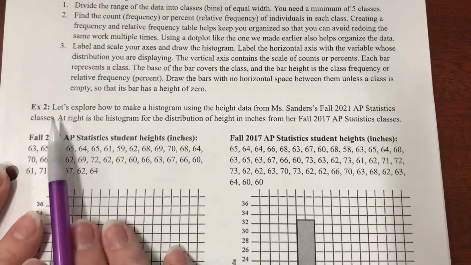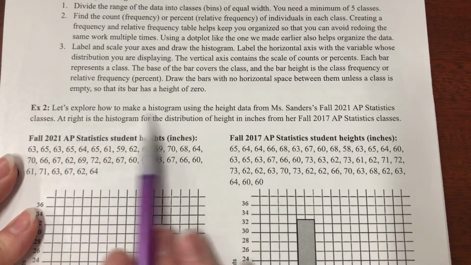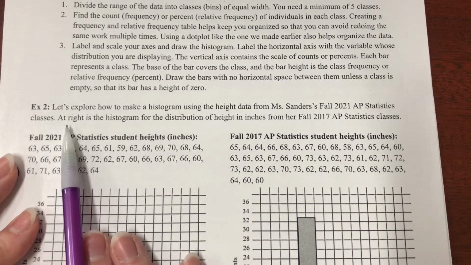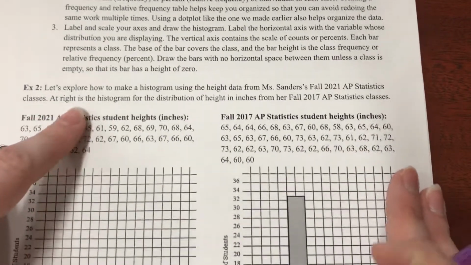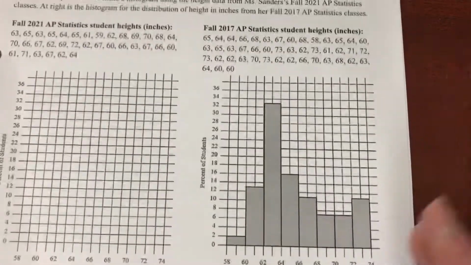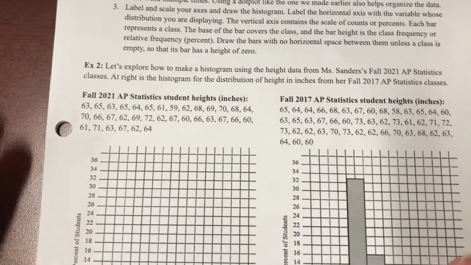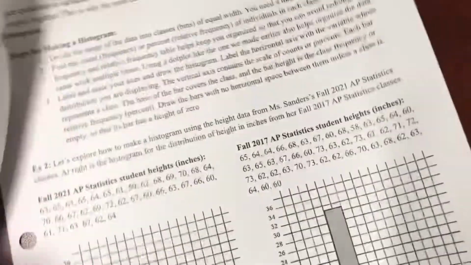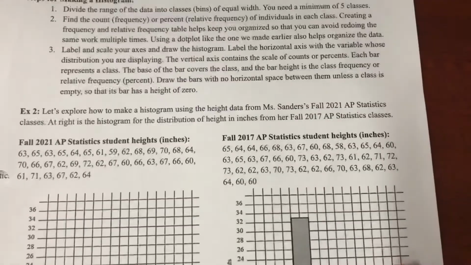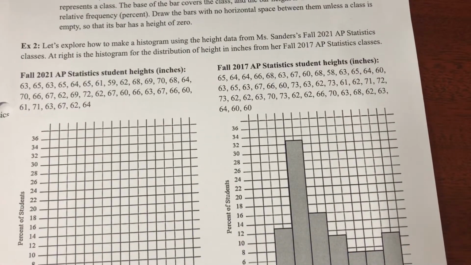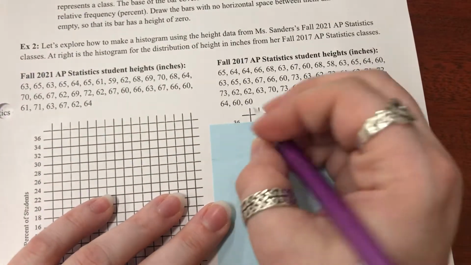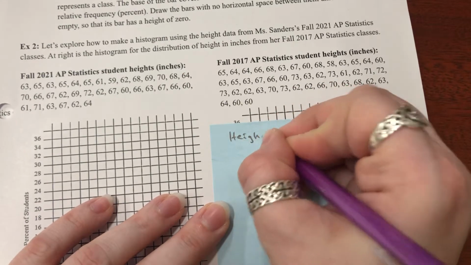All right, so let's explore how to follow these directions and actually make a histogram using the height data from my 2021 AP Statistics classes. On the right down below here, you can see the histogram for the distribution of height in inches from my fall 2017 AP Statistics classes. Over here, we're going to do the same thing for fall 2021, and I'm going to separate my packet a little bit so that I can see these side by side. I'm going to use a sticky note here to write up my different classes, so the different ranges of heights.